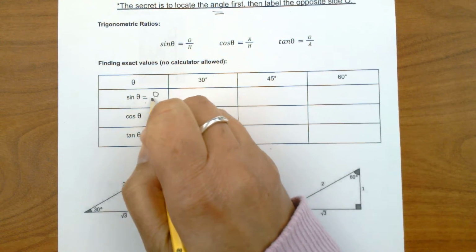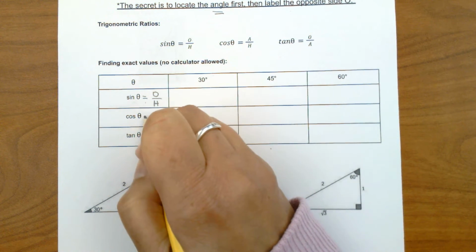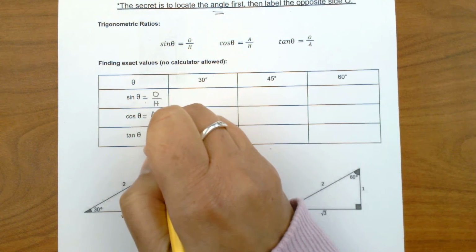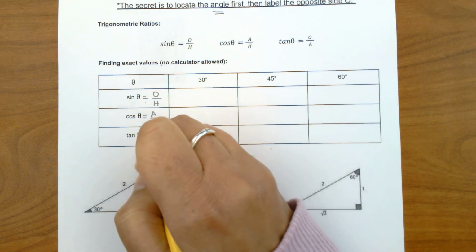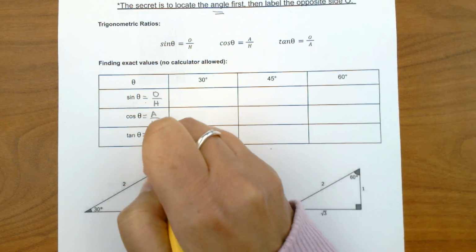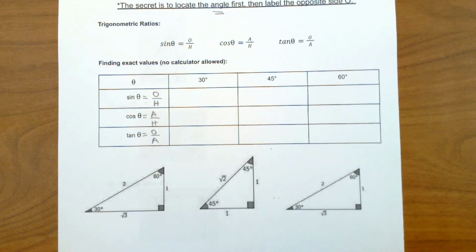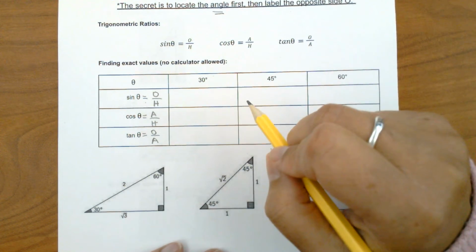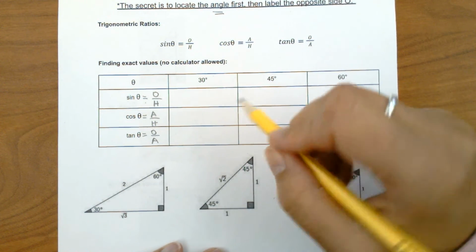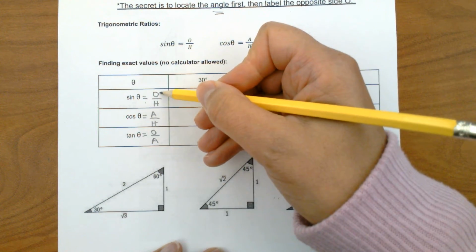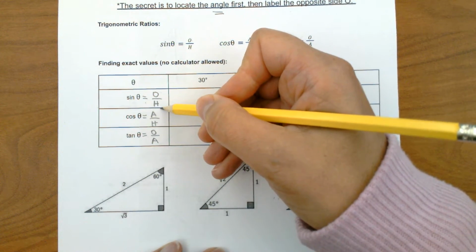Sine is opposite over hypotenuse. Cosine is adjacent over hypotenuse. And tangent is opposite over adjacent. You're going to see me filling this out and writing these down a lot, and I'm hoping that you'll be able to remember them because you'll be writing them down so much. So why are they called ratios? They're called ratios because we divide an opposite side by the hypotenuse side, and we get the ratio of those sides.